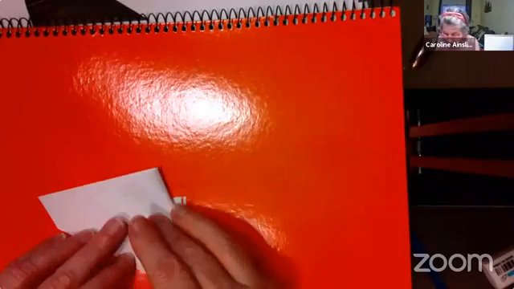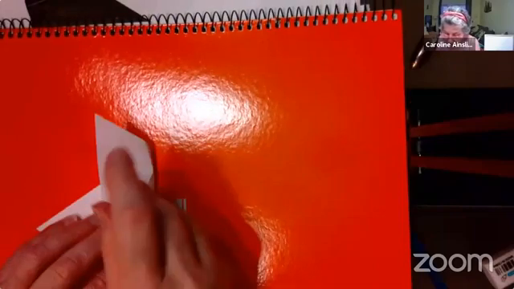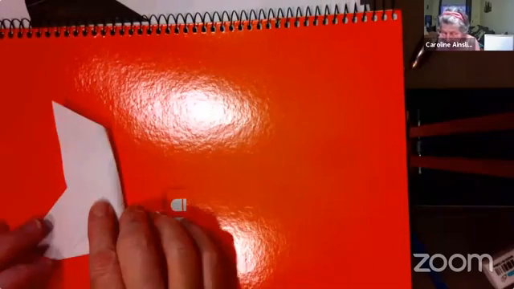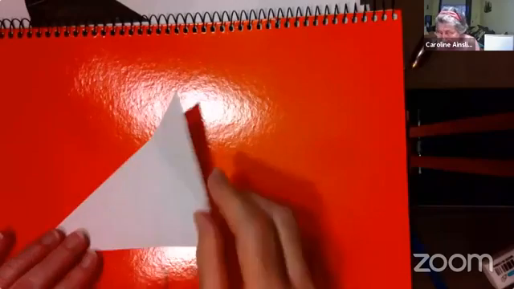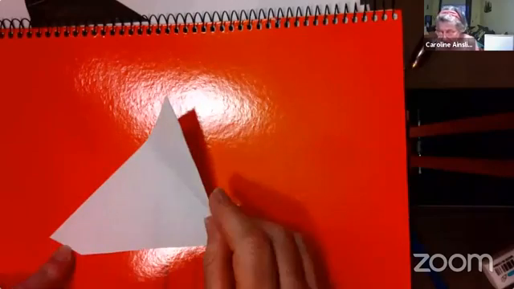Make a triangle there. Now the challenge is to fold it in such a way that you make another triangle which you can cut out and then see what you have left. So keep cutting triangles off there to see what you have left. That's thing number 1.